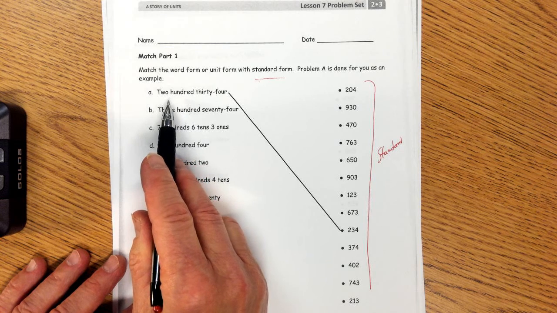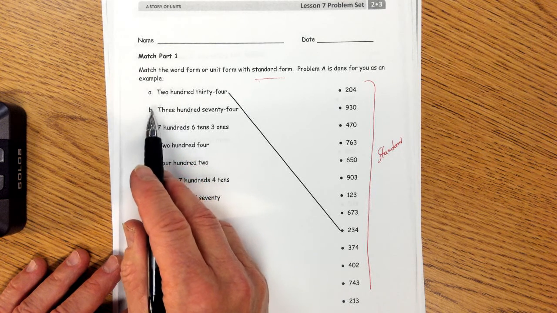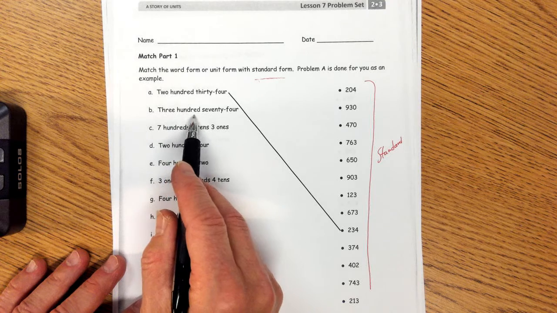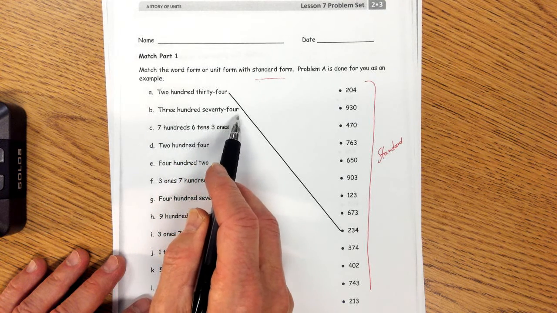I know some 2nd graders who love this kind of exercise. It's kind of fun. 374, 4, right?